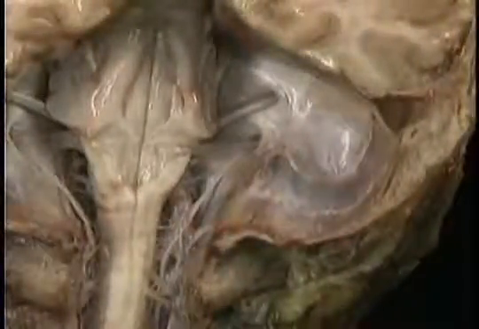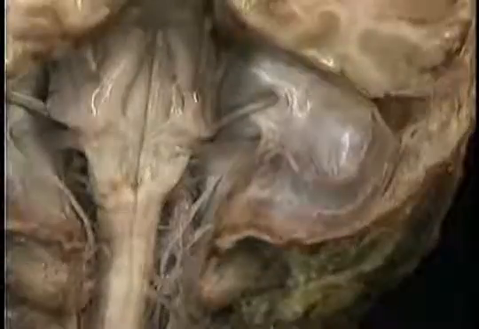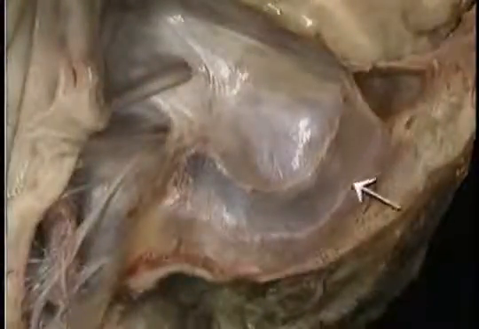Here, we're looking into the posterior cranial fossa from behind. The cerebellum has been removed. We'll remove the dura that covers the sigmoid sinus.